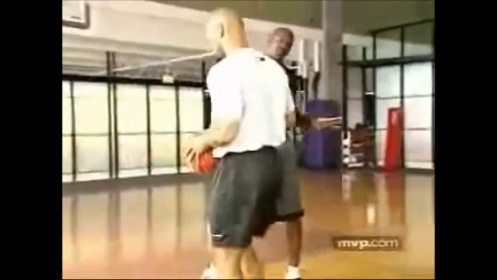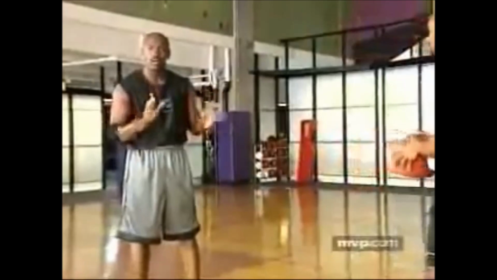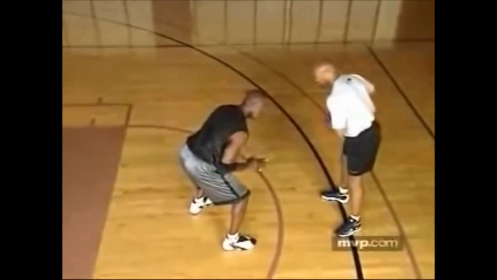So, as a defensive player, you got to work hard. You got to work hard to take away his options and limit his options. But at the same time, when he attacks you, you have to be in a good enough position to play good, solid defense. You should never come out of your stance.